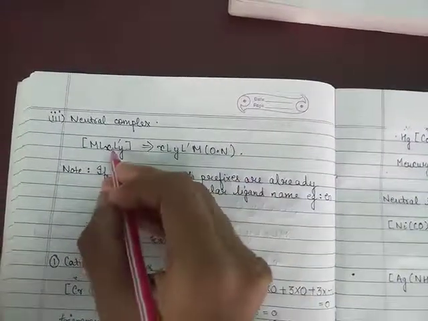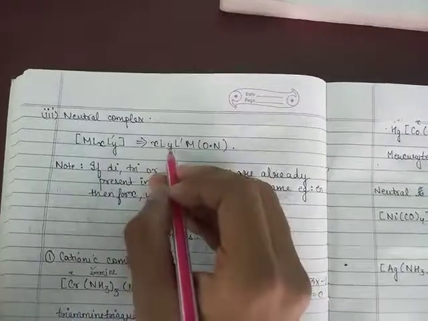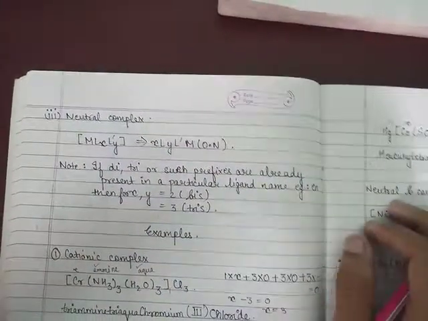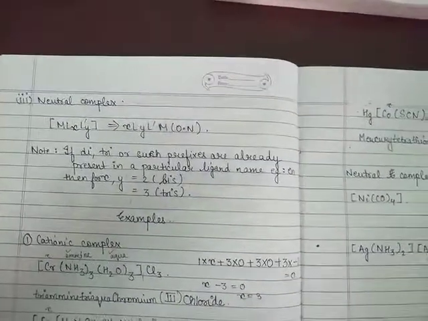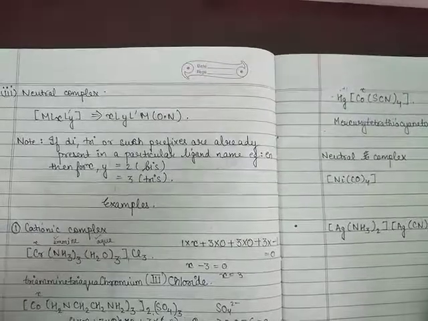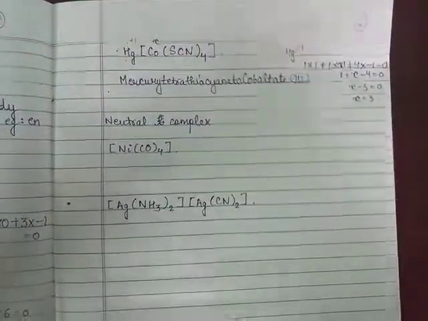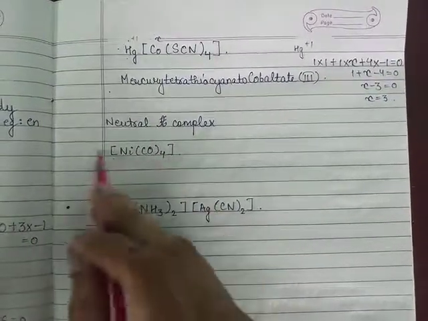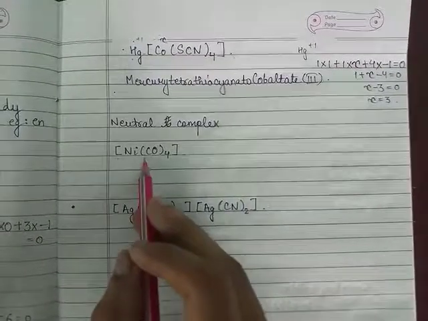First X, then name of the ligand L, choose the ligands alphabetically, then Y, then L dash, then M, and then the oxidation number. In fact, it is simpler to name a neutral complex. Okay, so I hope you understand. So we'll move on with a few examples. You will understand. Like if we take the example of this one, you can see there's no counter cation or counter anion over here. So we can say that this is a neutral complex.